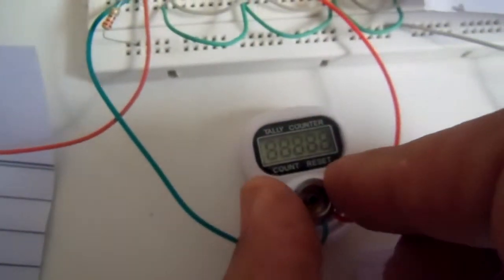Test number 4. This way we can check many questions. Reset again.